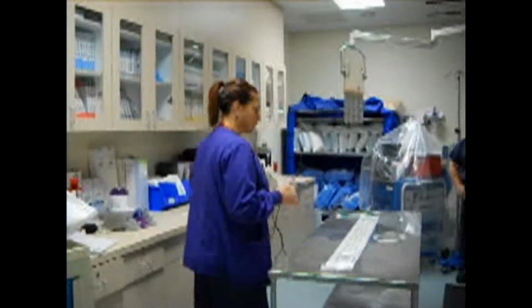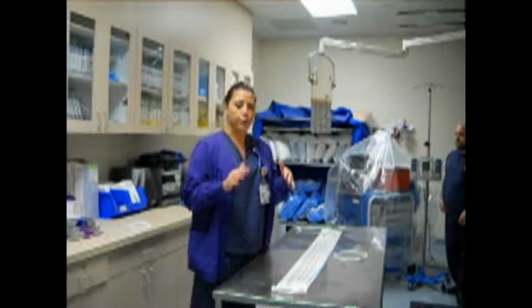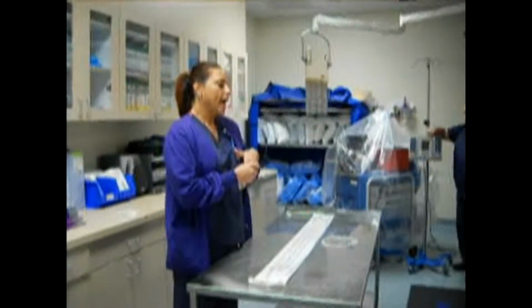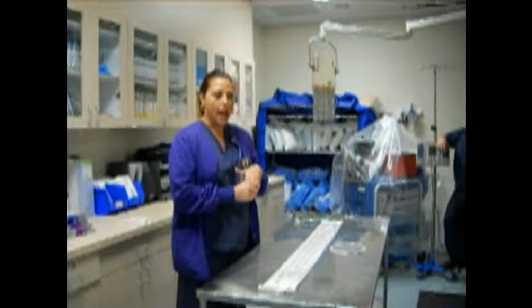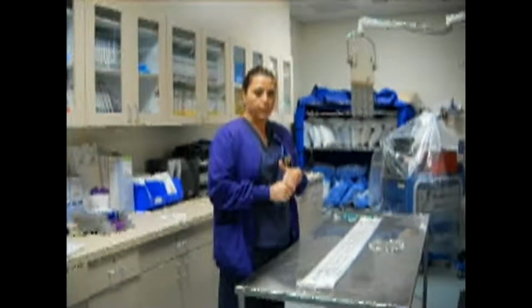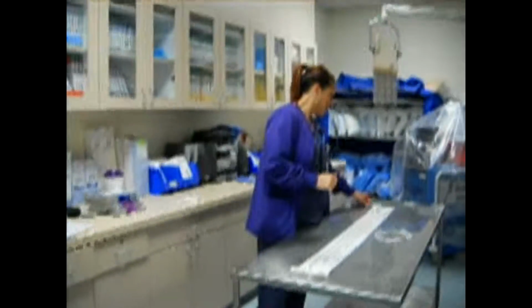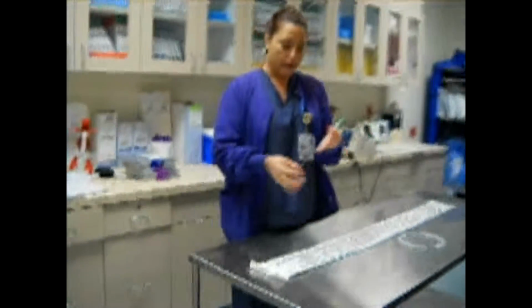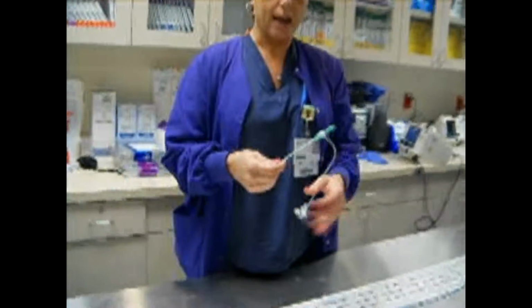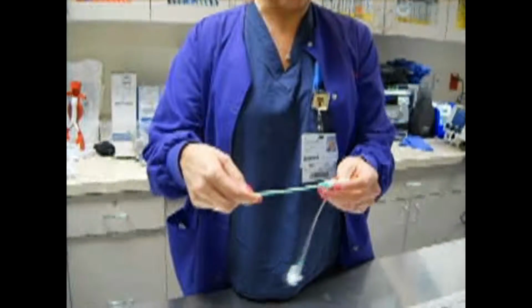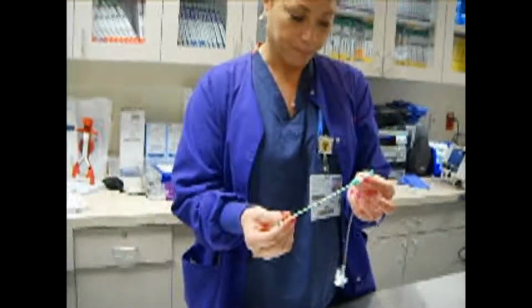Once we prep your skin, we would put a sterile drape over you, and that's when the physician would come in and numb your skin, whether it's in your wrist or your groin. Then he would insert something called a sheath, and this acts sort of like an IV. This is what we advance our wires and our catheters through.